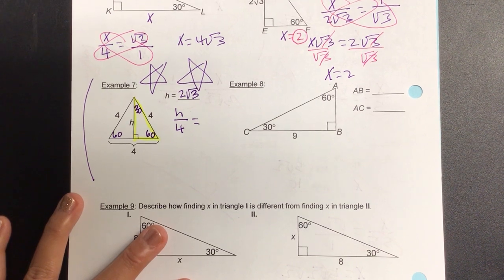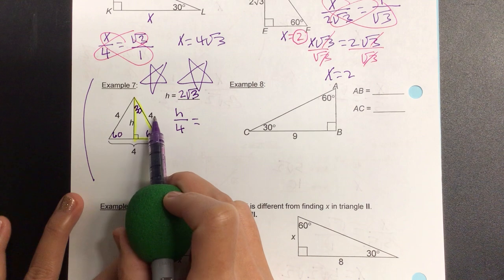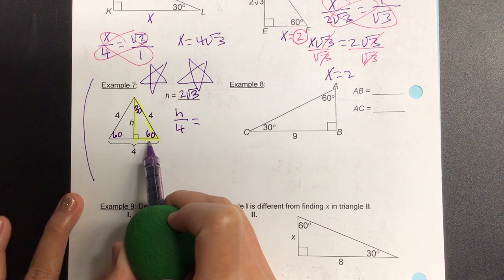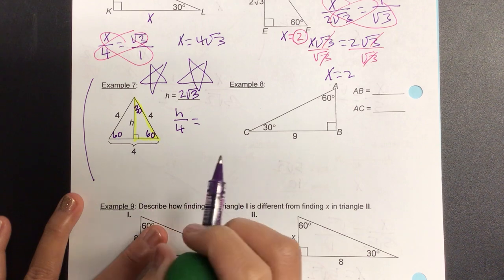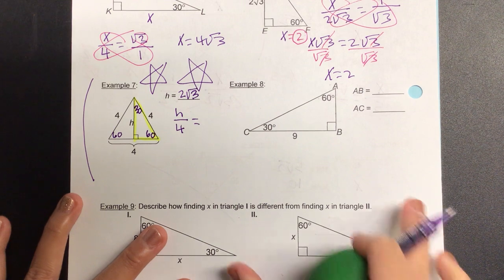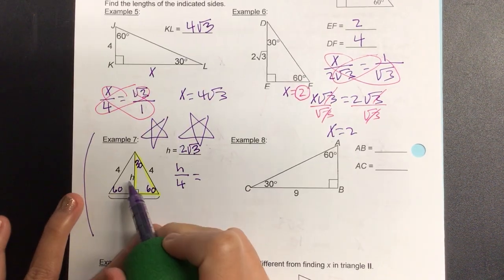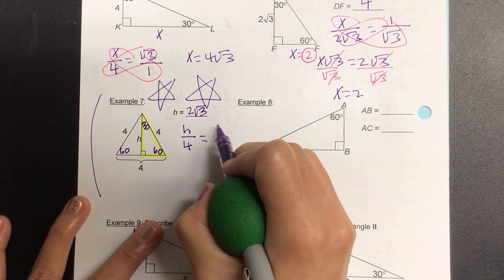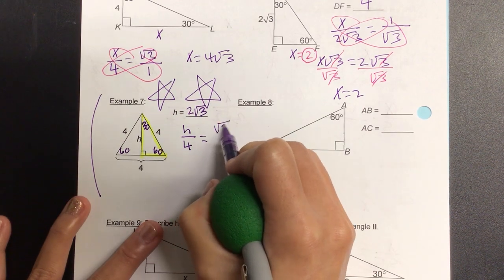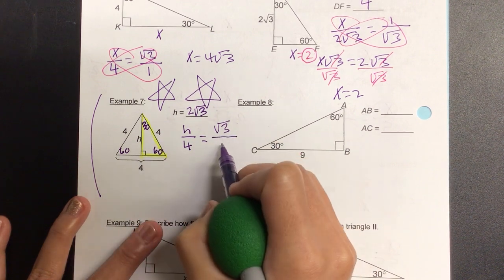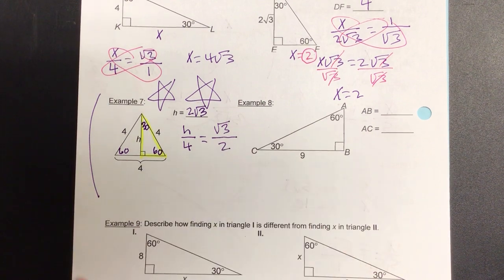So let's write out the proportion. Could I write out h over 4 or h over 2, since that's half of it? Yeah, that's completely up to you. If you use h over 2, our ratio is not going to be identical, so I'm going to stick with the 4 for now. My h is opposite of 60. Looking at your ratio, what number is on the 60? Root 3. My 4 is opposite of the 90. What number is opposite of 90 on the ratio? 2. And let's cross multiply.